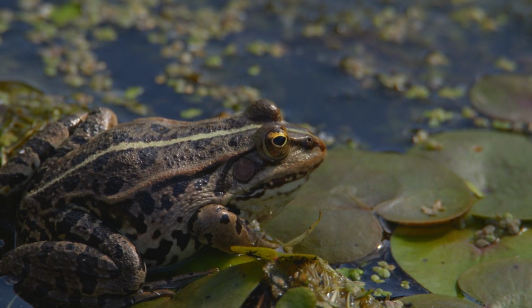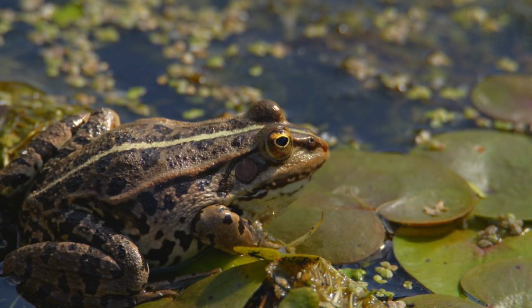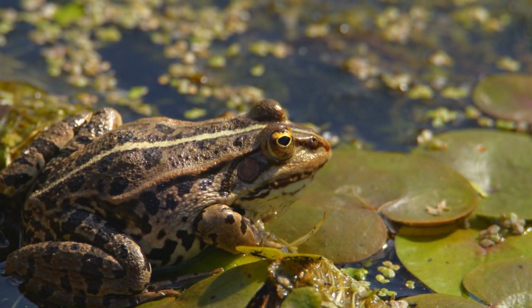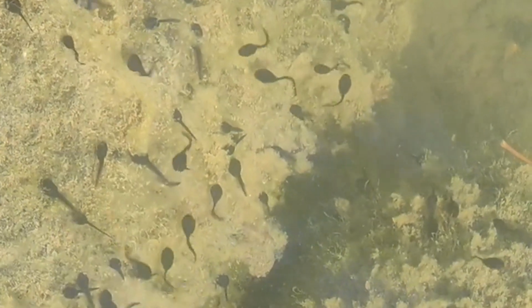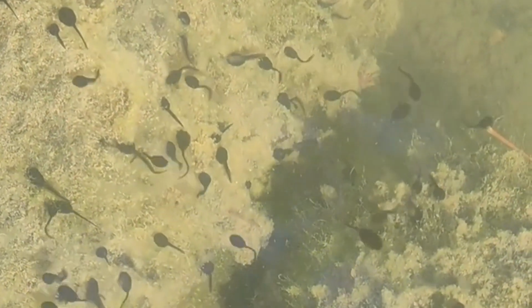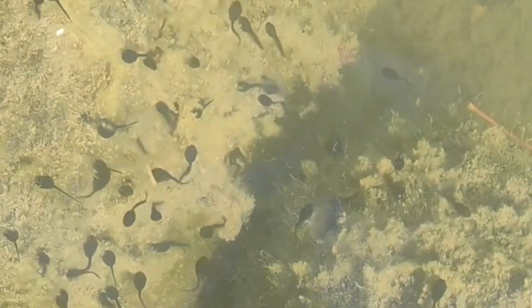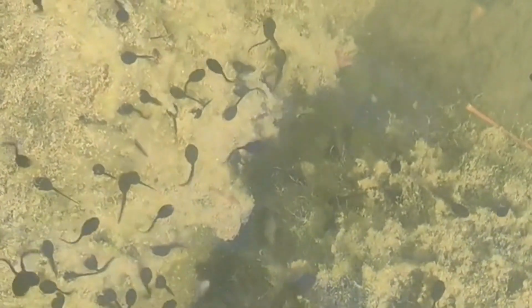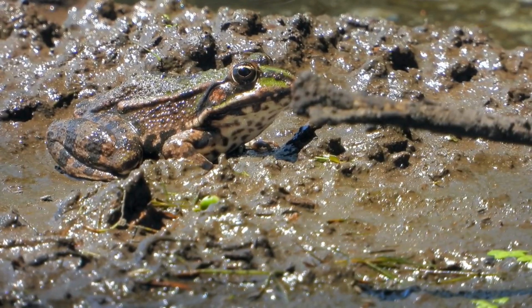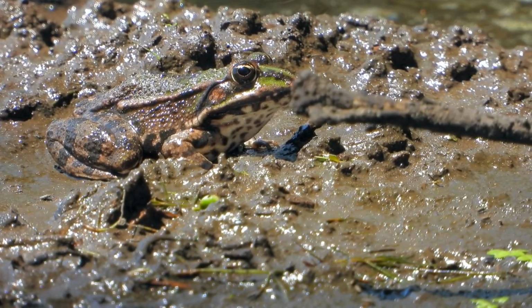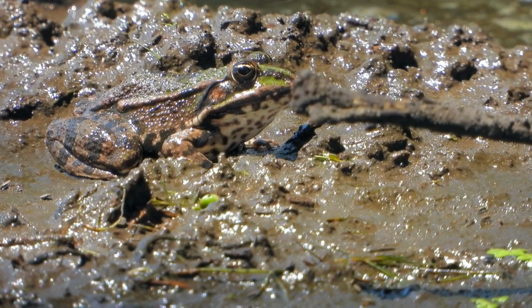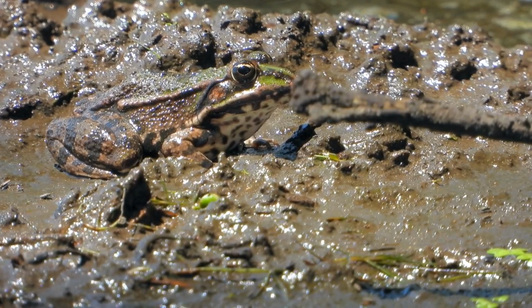4. Amphibians. Amphibians can live both in water and on land. They are cold-blooded and undergo a dramatic transformation during their life cycle, starting as larvae in water and growing into adults on land. Characteristics: soft, moist skin, cold-blooded, and can live both in water and on land.